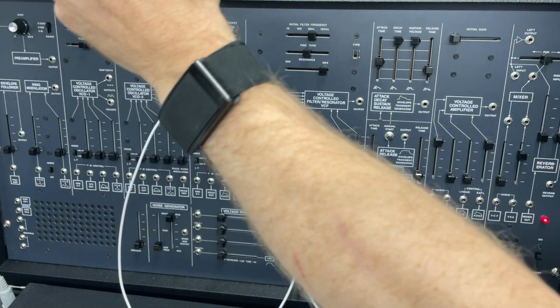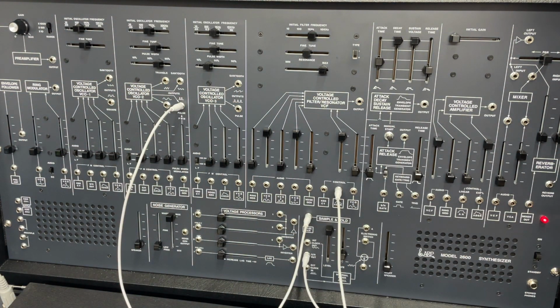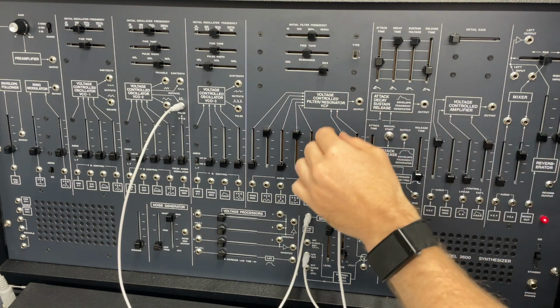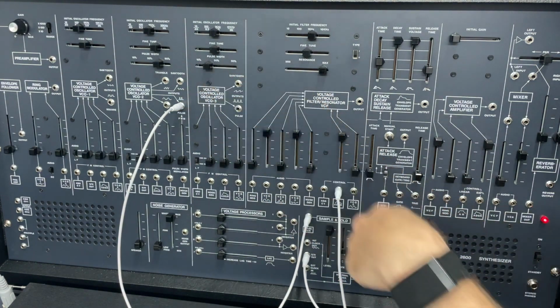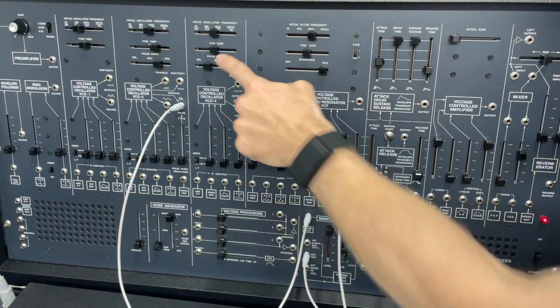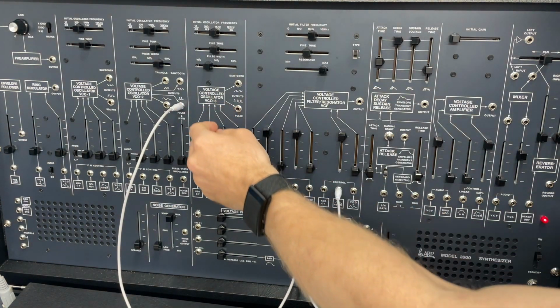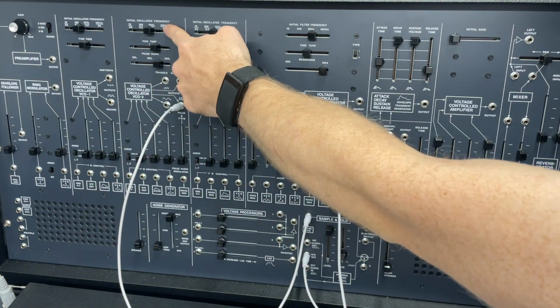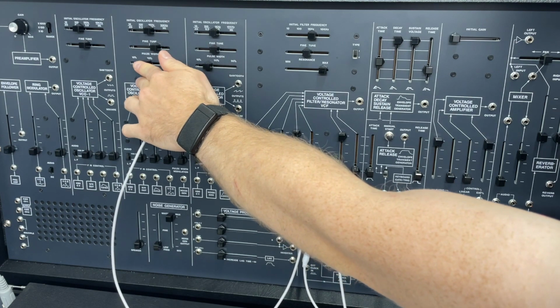But if we put it down into low frequency range, we can get a steady rhythm out of this. And I've got a pulse width, so it's an interesting thing that's sort of happening. We've got a regular clock here, but we're hitting different points of the pulse, and the rhythm is changing. And we can, of course, change the frequency and the pulse width to make all kinds of stuff happen.